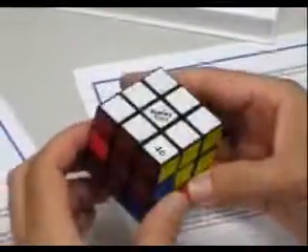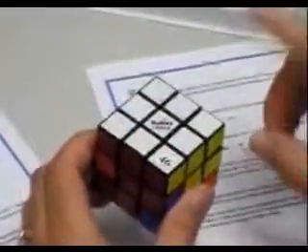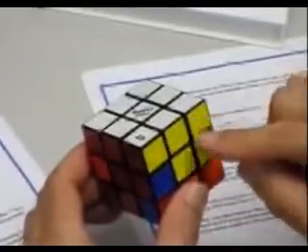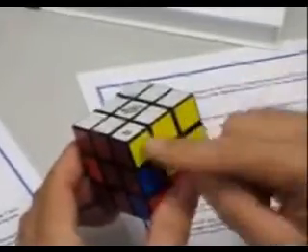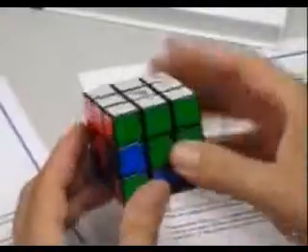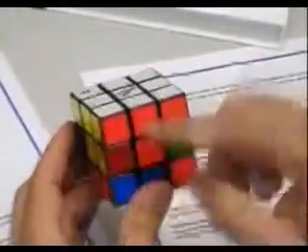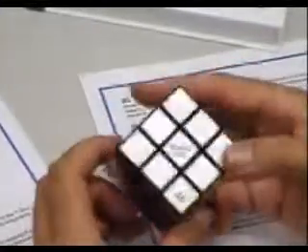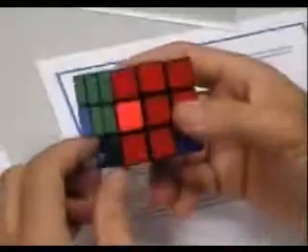Now you'll notice that when you finish step 2, the entire top face will be one solid color. But not only that, the sides of those top cubes will match the center. So you'll have a T on each face. And that's how you can tell that you've successfully completed step 2. Now we'll move on to step 3.